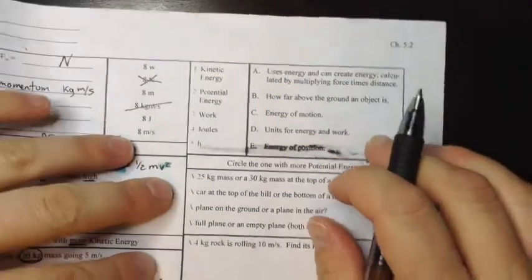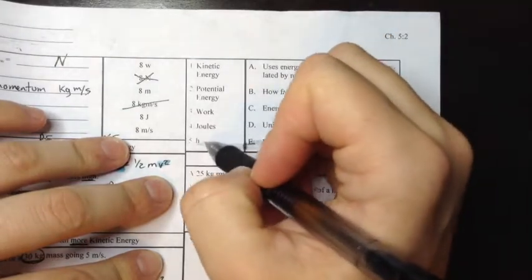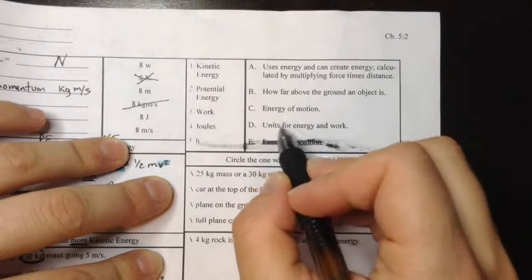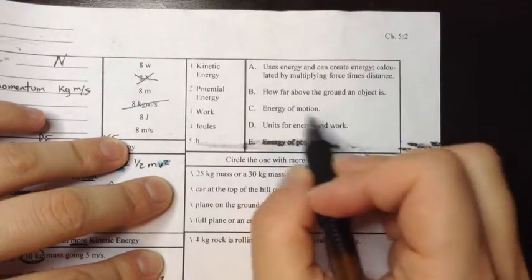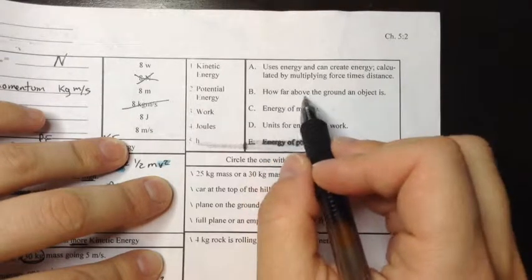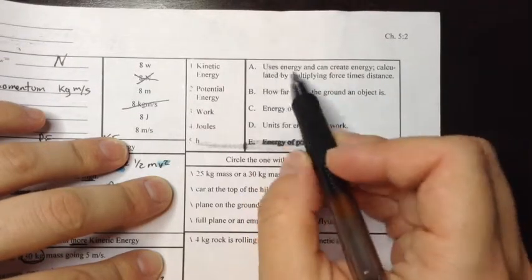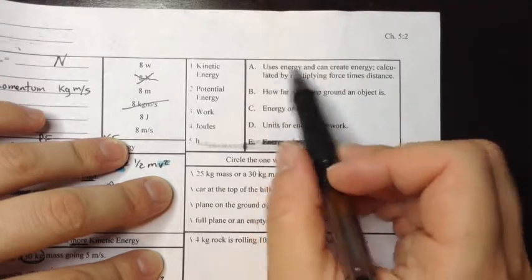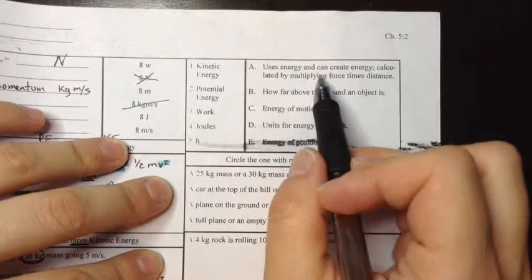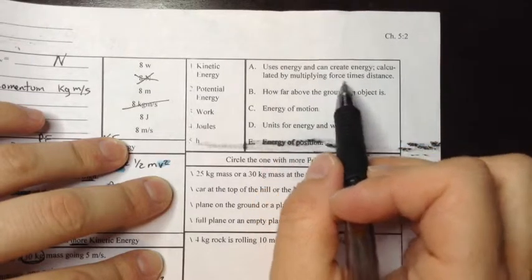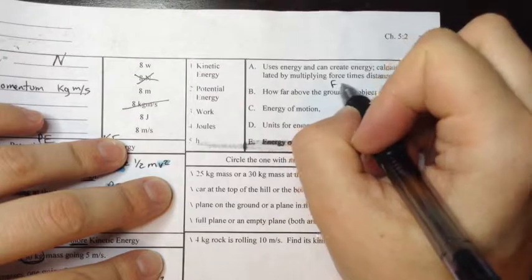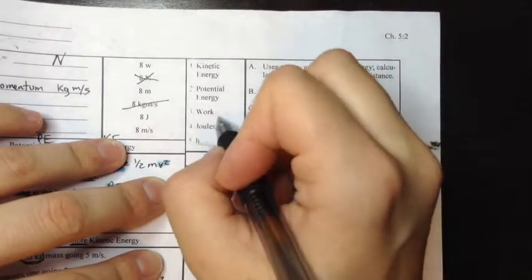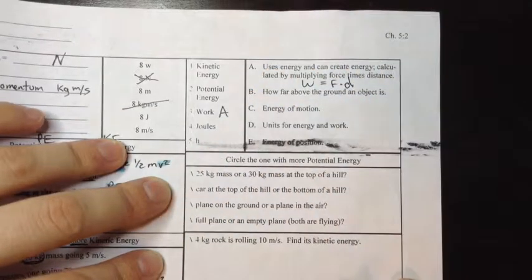Okay, over here to matching. Kinetic energy, potential energy, work, joules, and H. Match them up here. This one says energy of position, units of energy, units for energy and work, energy of motion, how far above the ground an object is, and uses energy and can create energy calculated by multiplying force times distance. Alright, so there you go. Uses energy and can create energy calculated by multiplying the force times distance. It's calculated force times distance. What does that look like? Work! There we go. So we've done the first one for you.